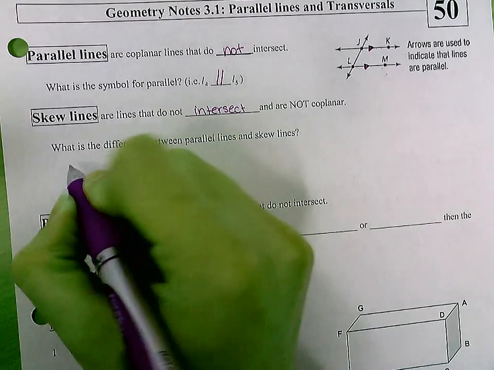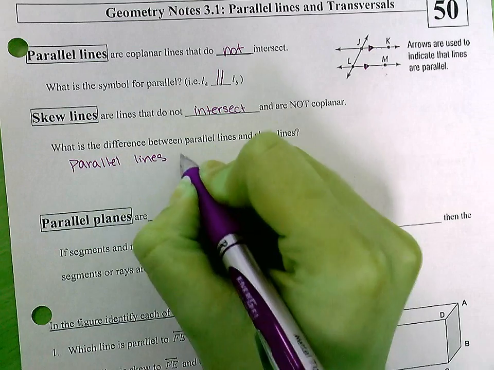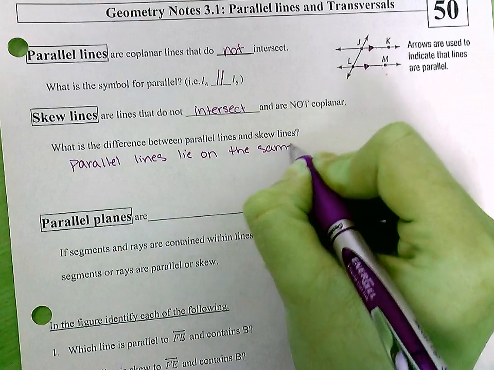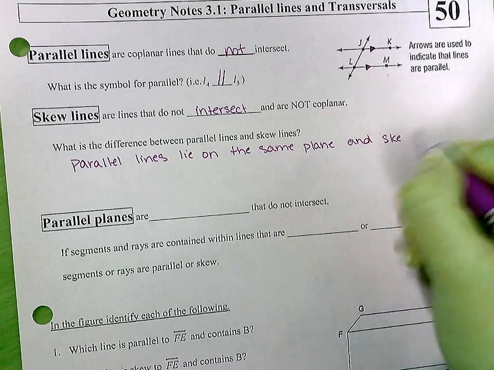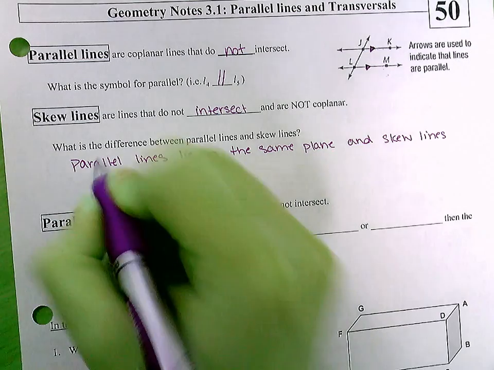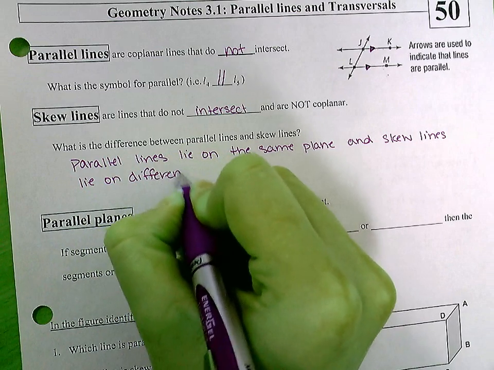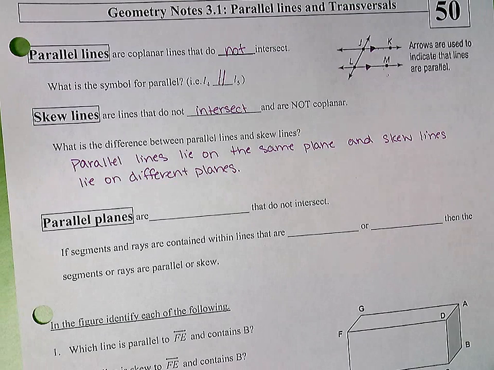Okay, so parallel lines lie on the same plane, and skew lines lie on different planes. Again, what they share in common is that they won't ever intersect. But their difference: parallel lines are on the same plane, skew lines are on different planes.